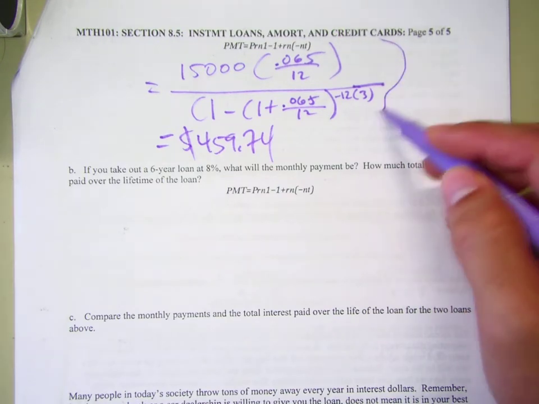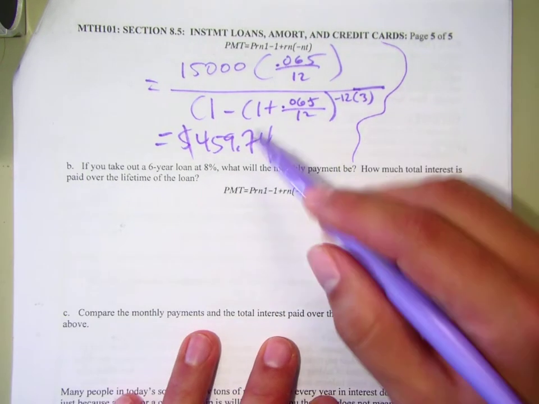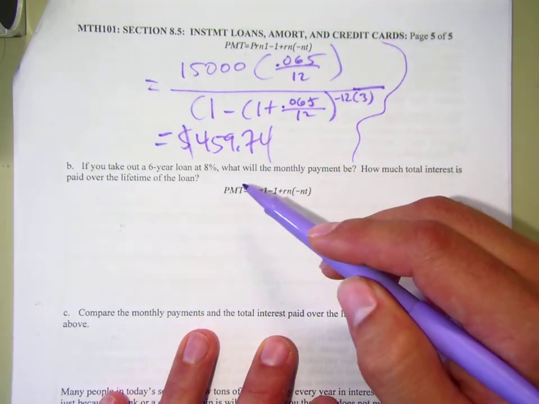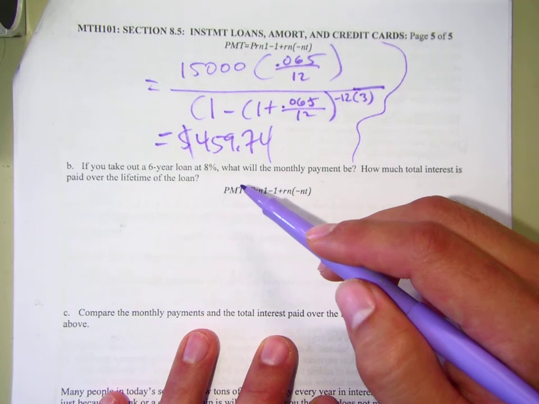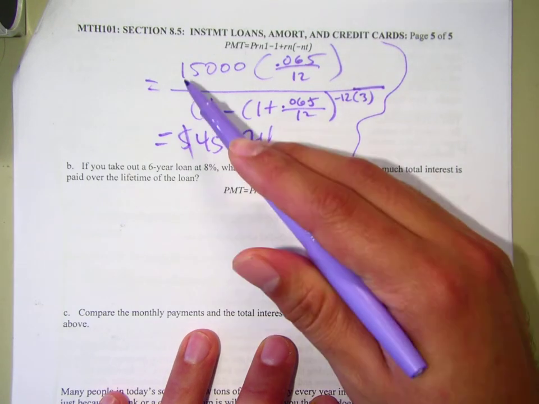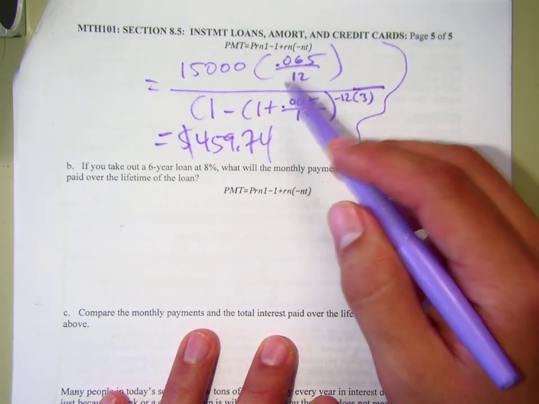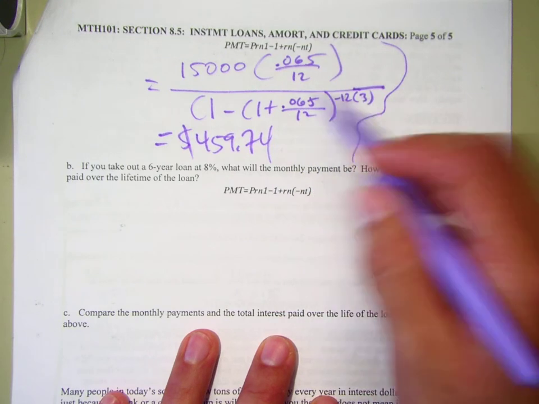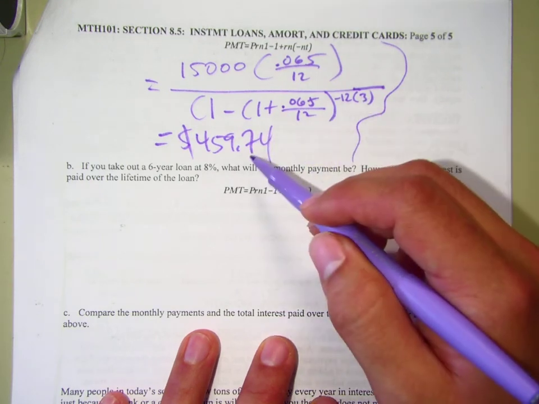Okay. Is everybody getting this for the first part? Yeah. $15,000, 6.5%, 12 payments a year. We're doing this for 3 years. Plug everything in. You should get $459.74. Okay.